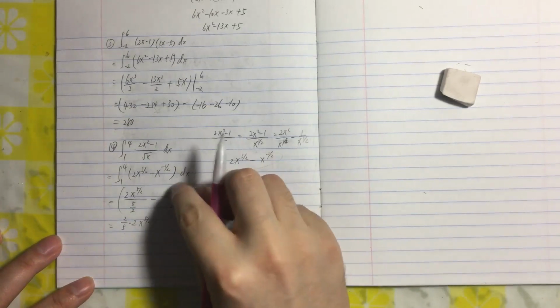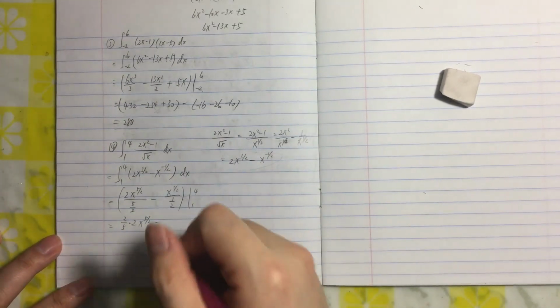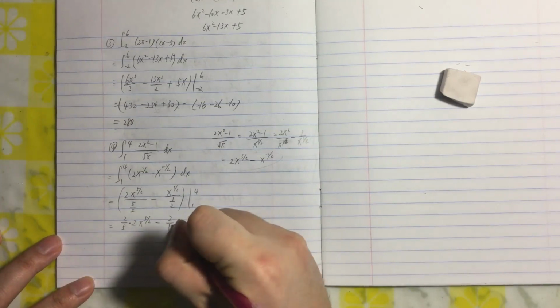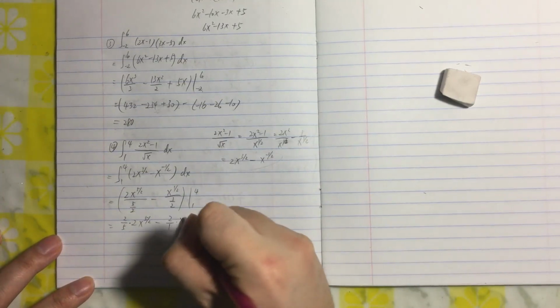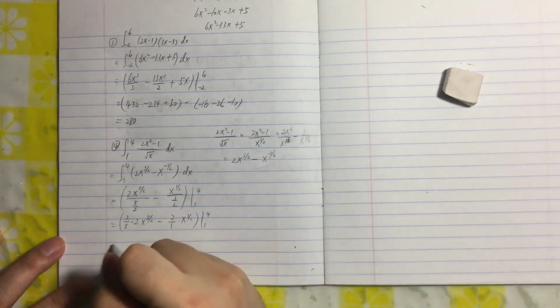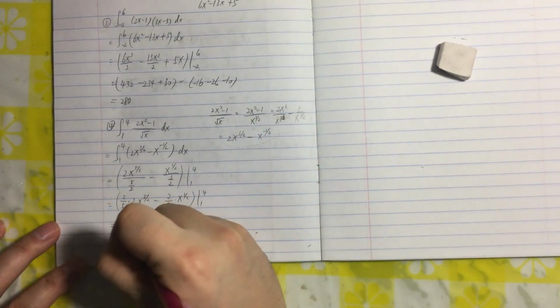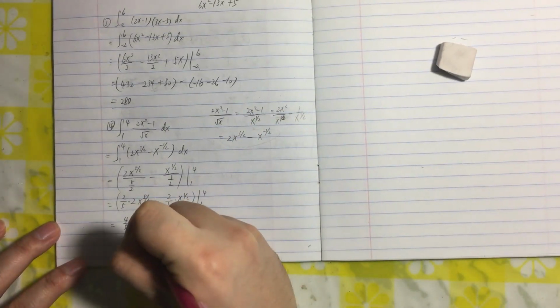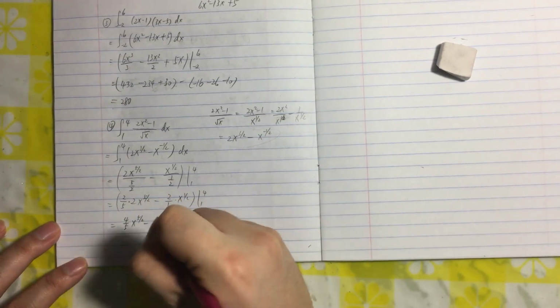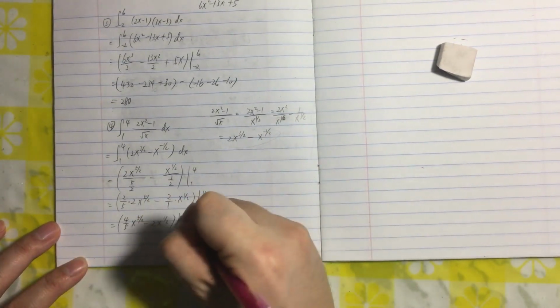Same thing. The expression divided by a fraction is the same as taking this expression multiplied by the reciprocal. So we get 2 over 1 times x raised to a half, evaluated from 1 to 4. If I simplify, this expression can be rewritten as 4 over 5 x raised to 5 over 2 minus 2 times x raised to a half.